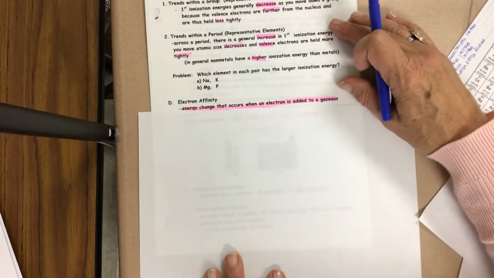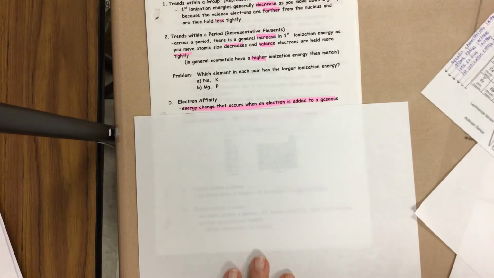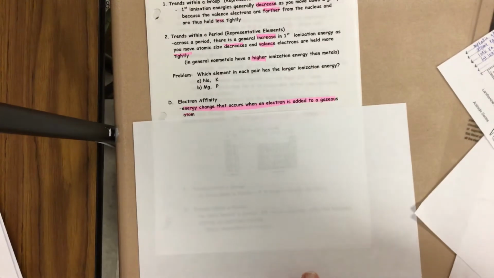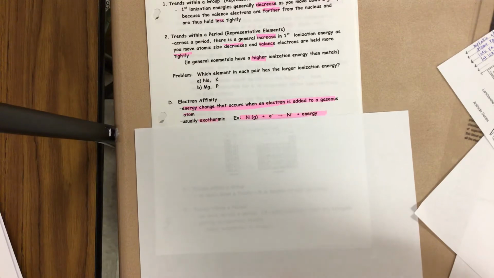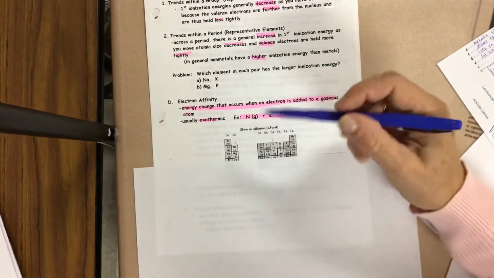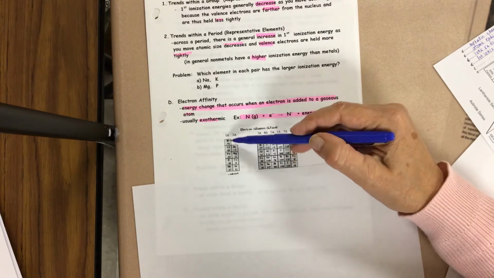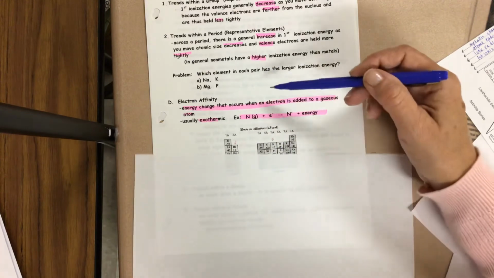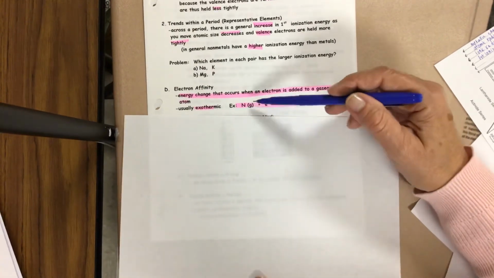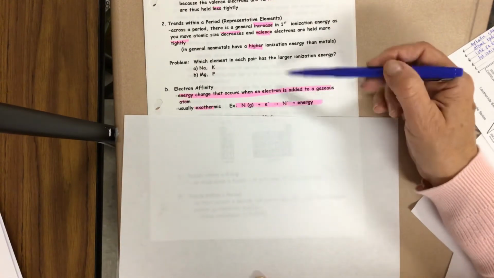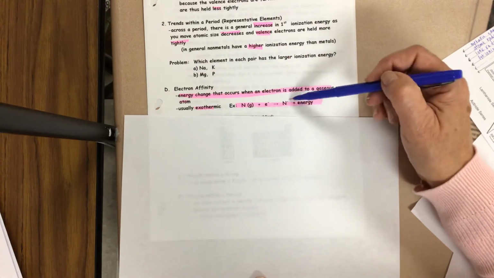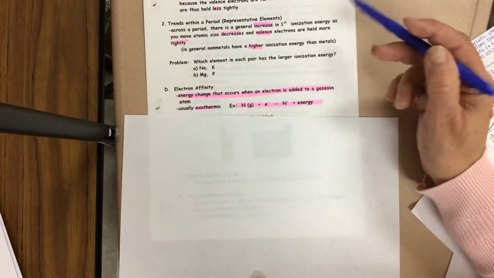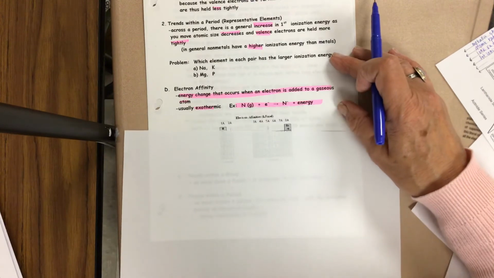Next is something called electron affinity. Electron affinity is defined as the energy changes that occur when an electron is added to a gaseous atom. It is usually exothermic. So when you look at this table, notice that these are negative values. Negative simply means that energy was released. An example would be nitrogen in the gaseous state plus an electron. So it's picking up electrons, so it becomes N minus plus energy was released.